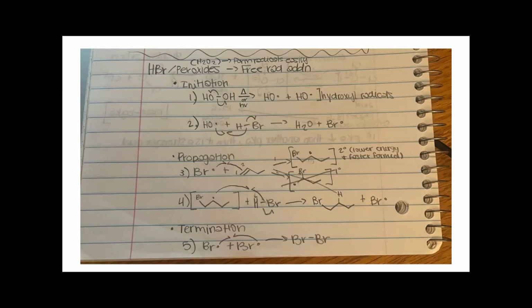And then the last stage of this reaction is called termination. You're just going to take both of the radicals that you have left over from previous steps, like step 2 and step 4, which have 2 bromine radicals left. You're just going to add them together to form a bromine bond between the two to finish it off.